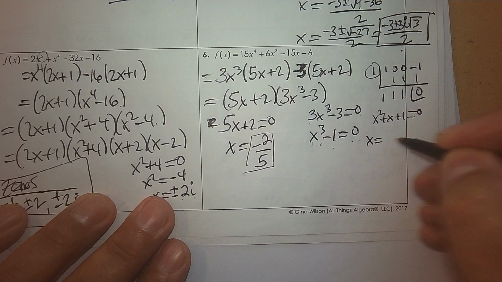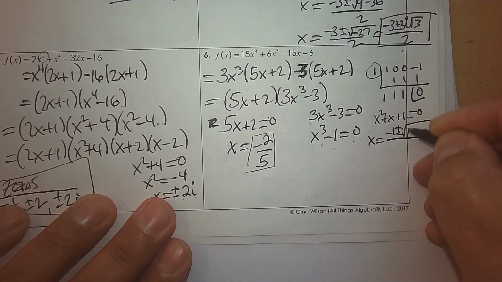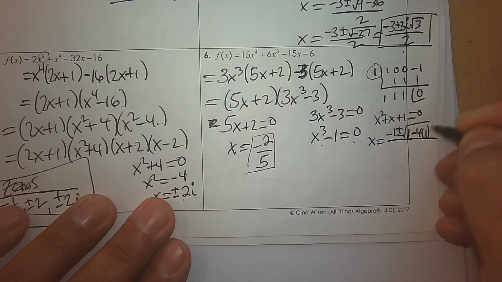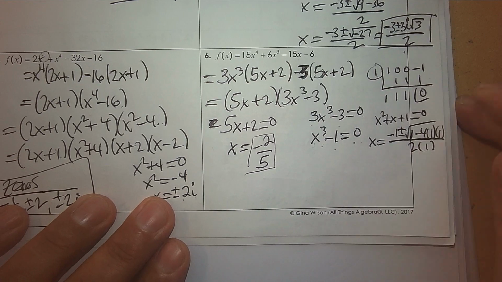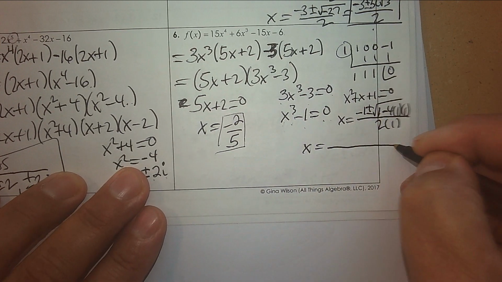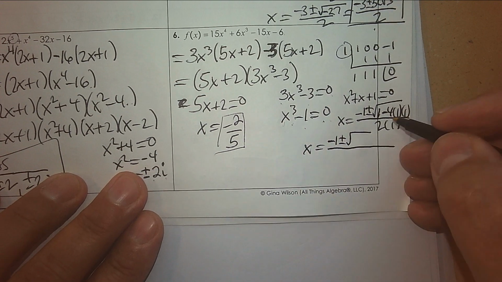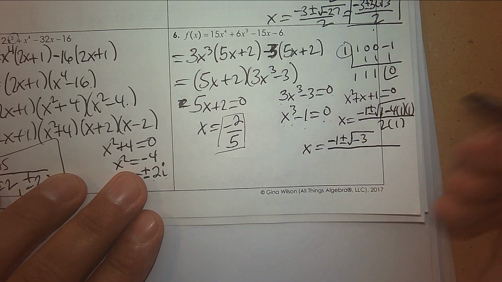So the quadratic formula is negative b plus or minus the square root of b squared minus 4ac, all over 2a. So we have negative 1 plus or minus the square root of 1 take away 4, which is negative 3, over 2.